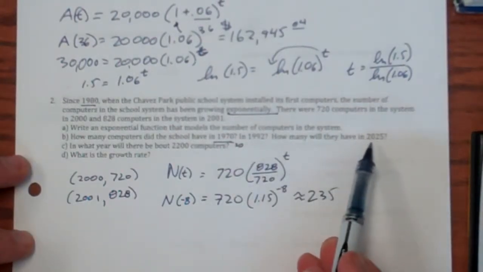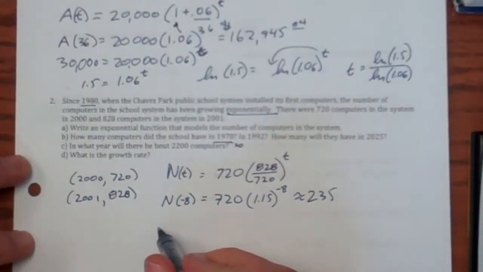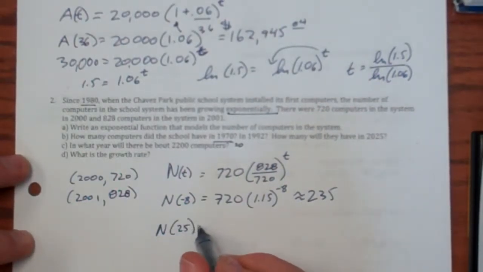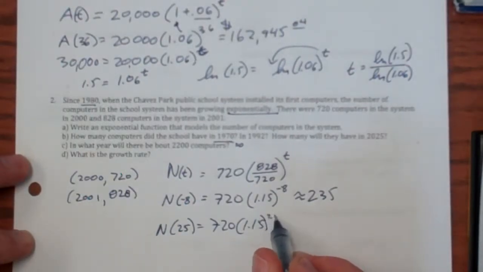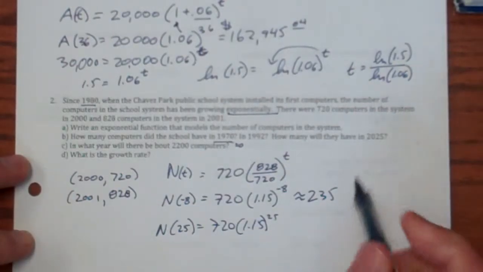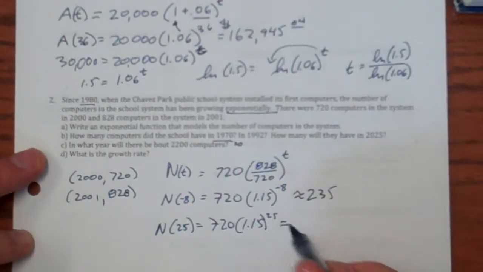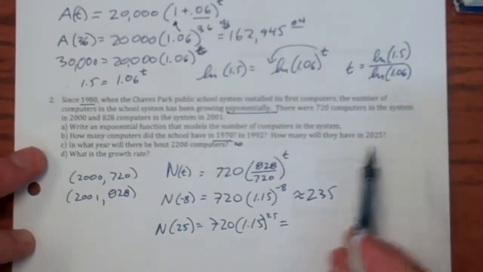Then how many will there be in 2025? That's going to be n of 25, and that's 720 times 1.15 to the 25. Same type of thing, and you can see what that is in your calculator.